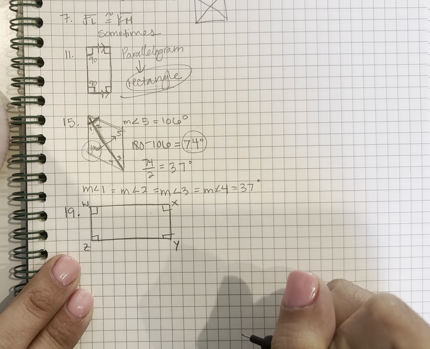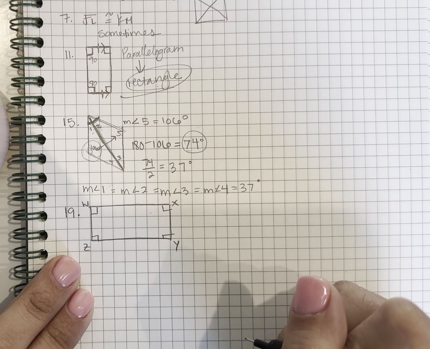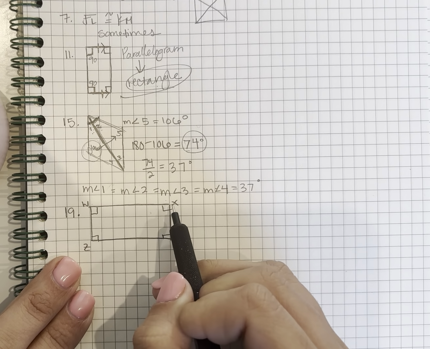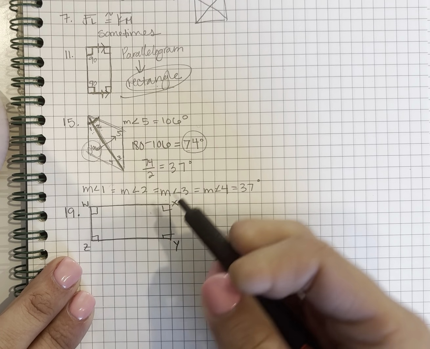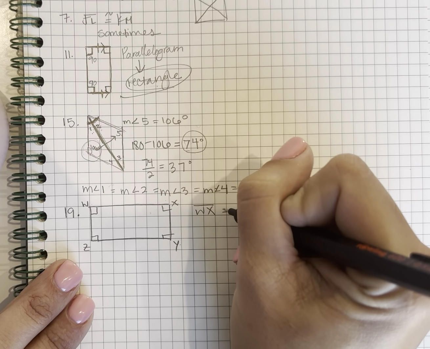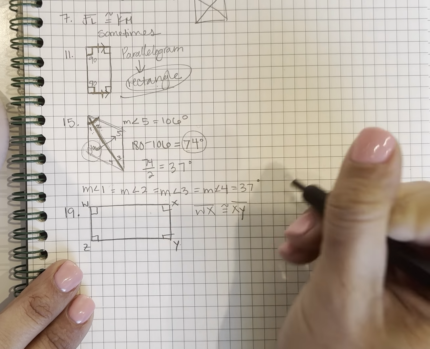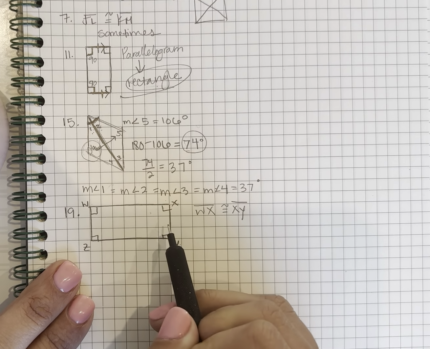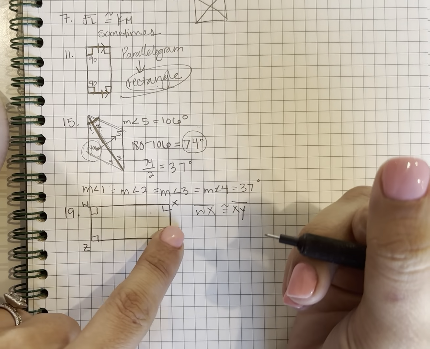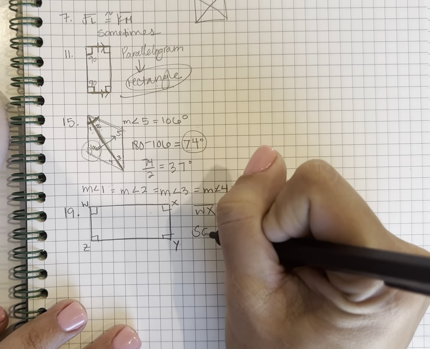And are we always or sometimes? So for 19, it says that WX is congruent to XY. Okay, sometimes, if this rectangle were a square, it would be true, but always, absolutely not.